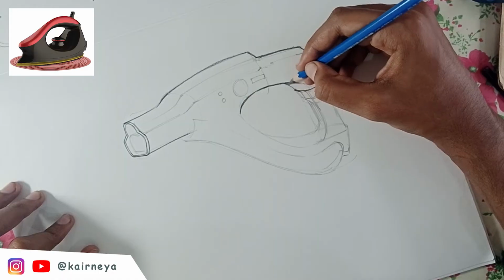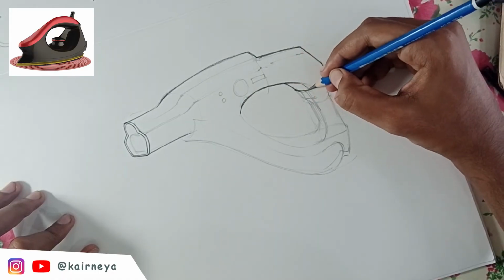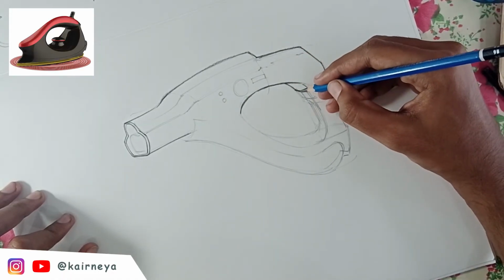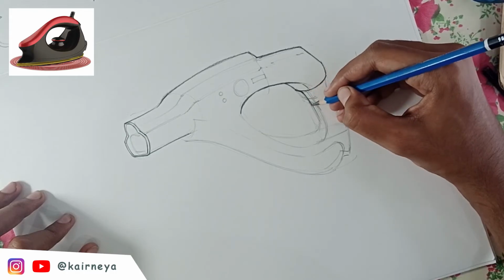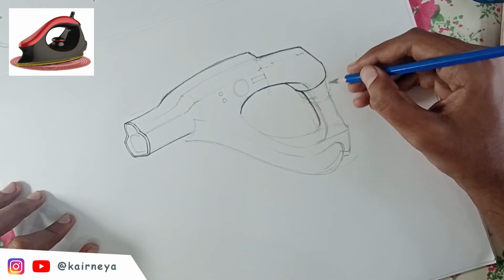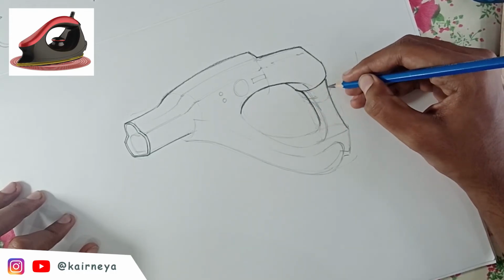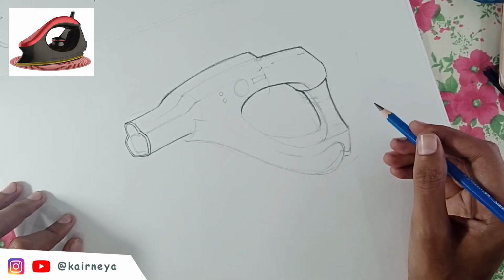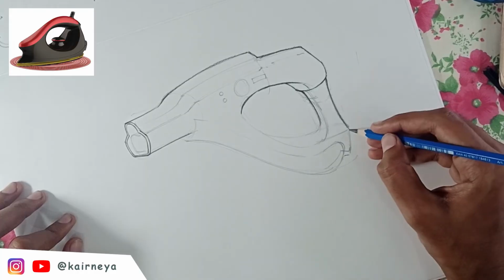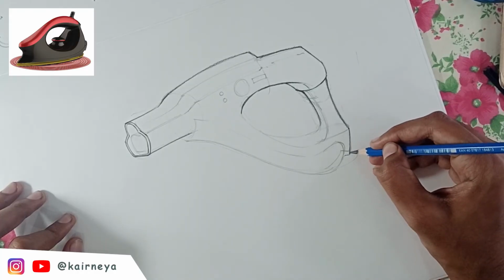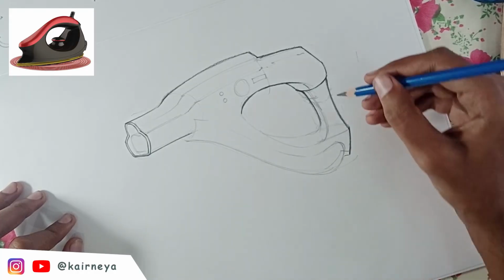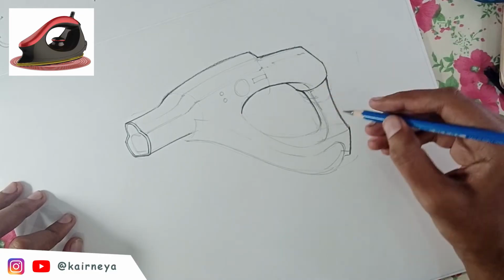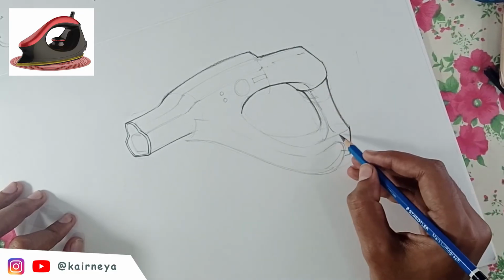This is the overlapping line. And even there in the iron, where one has to hold the iron, there is no grip. So I'm not going to add the grip. But I have already made my design a little narrow over there.